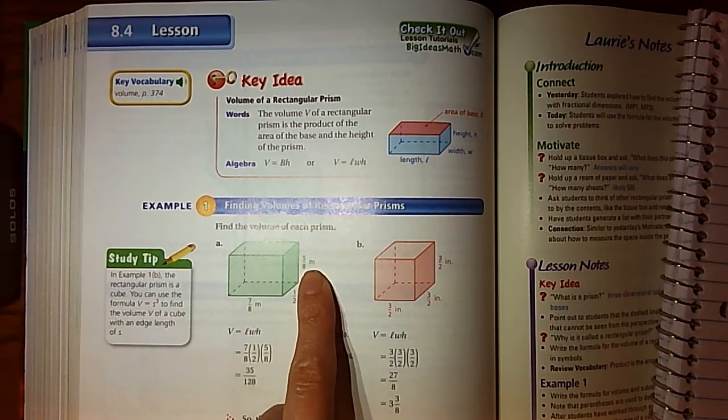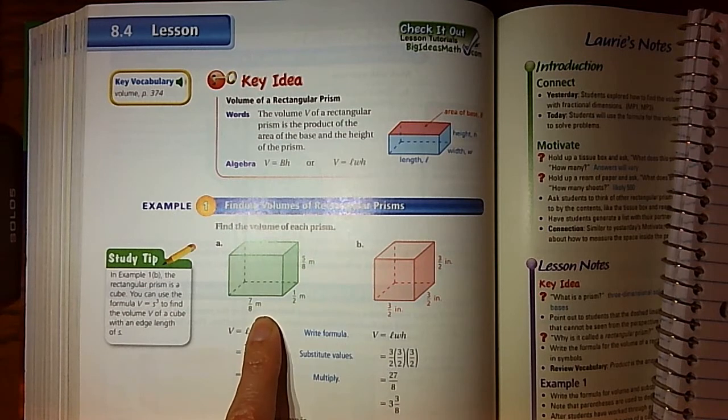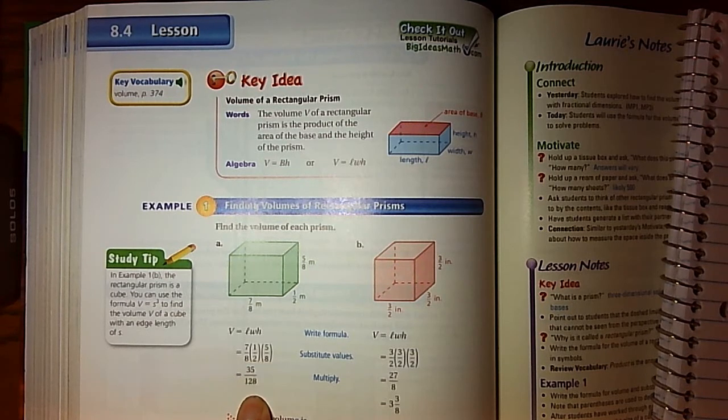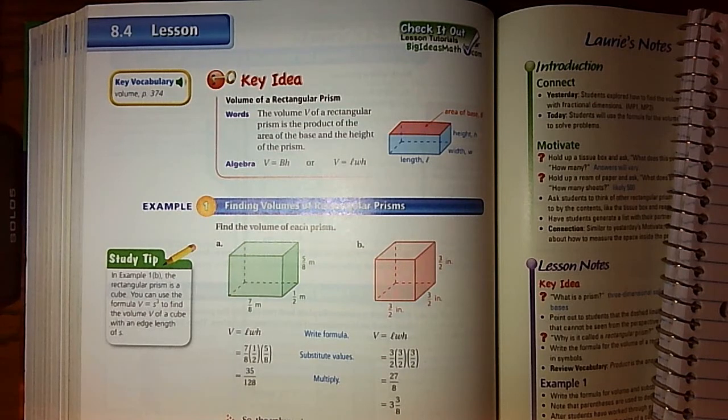So you're just going to multiply all three numbers that it gives you. So cross cancel if you can. You can't here, so just multiply, reduce if possible. This one you can't even reduce. But remember, since we're multiplying three numbers, our answer is going to be cubed. So cubic meters, that's the little 3 in that corner.